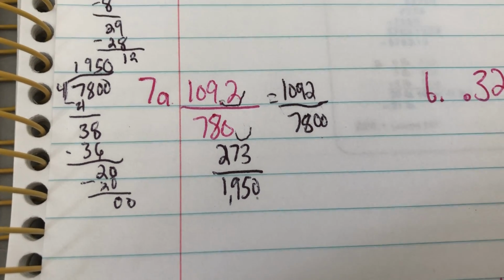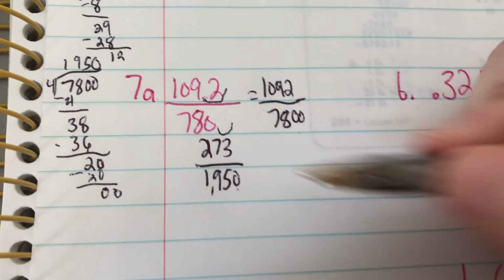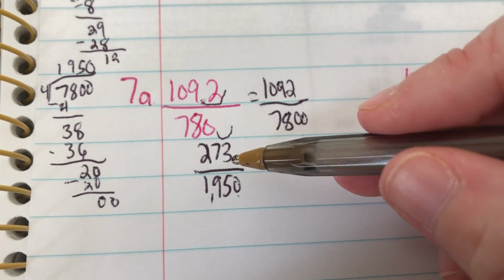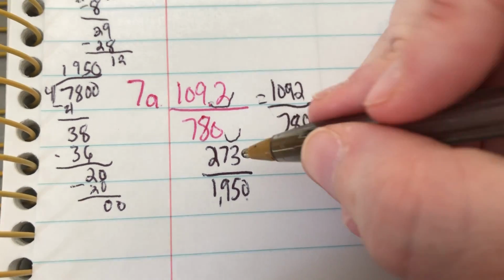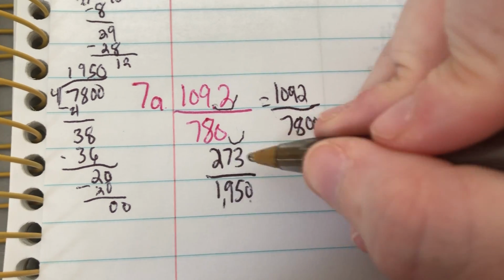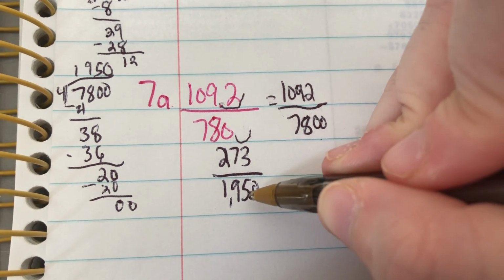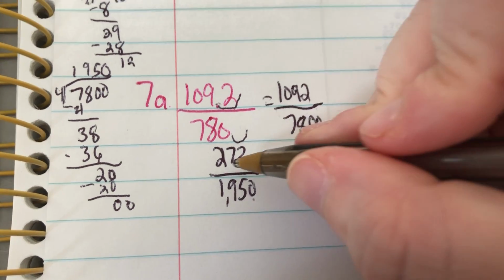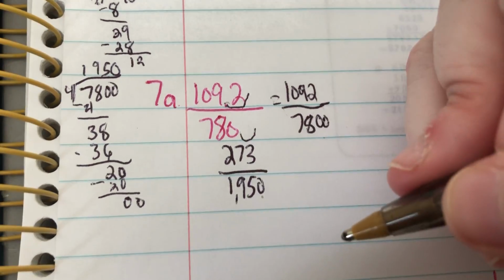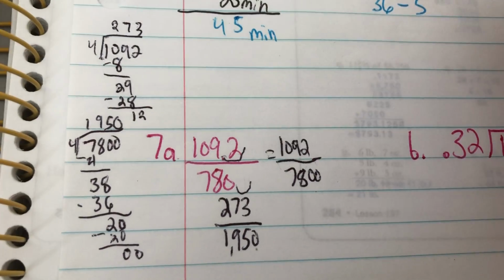And the easiest way to do that, I know that 2 can't go into both. I know that 3 can, though, because if I add up all the numbers, both are divisible by 3. 1 plus 9 is 10, plus 5 is 15, that's divisible by 3. 7 plus 3 is 10, plus 2 is 12, that's divisible by 3. So I'm going to divide both numbers by 3.